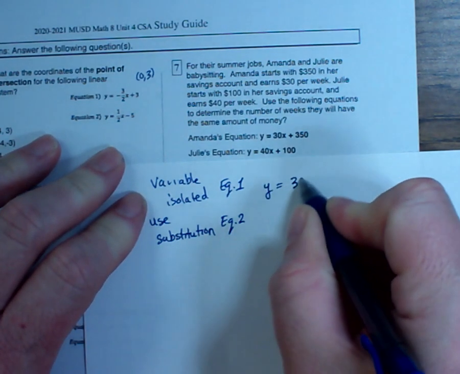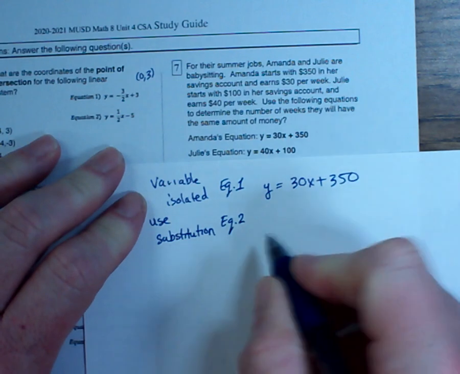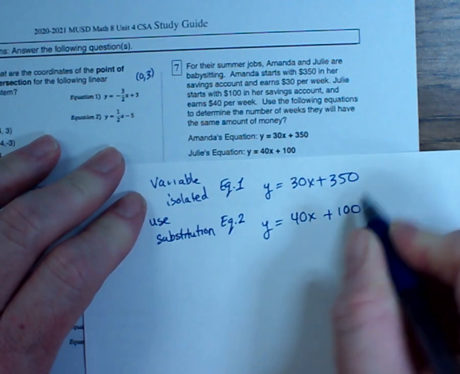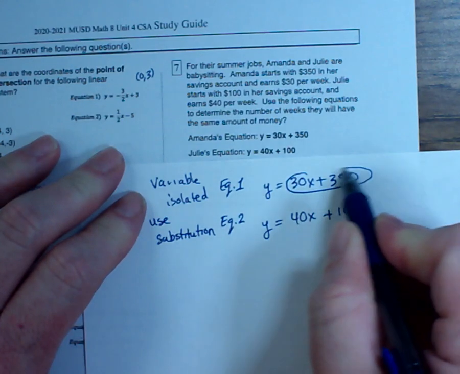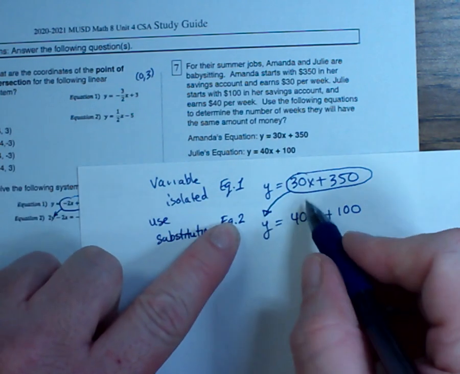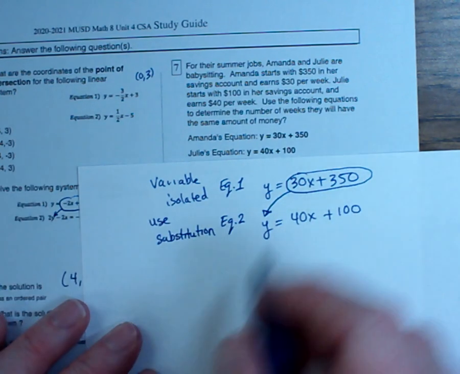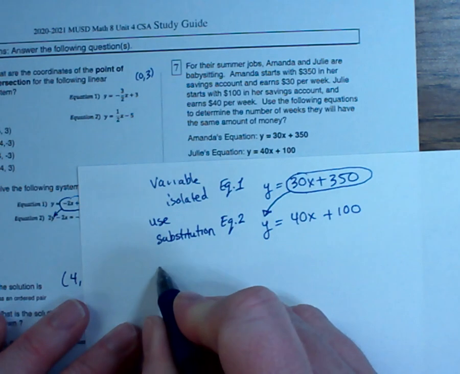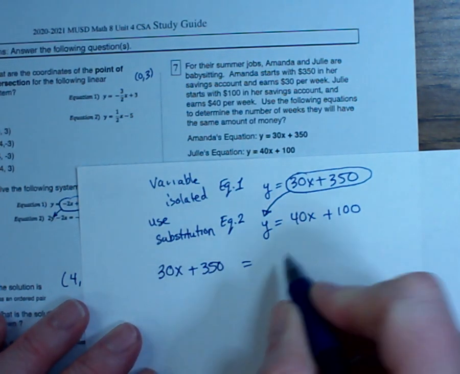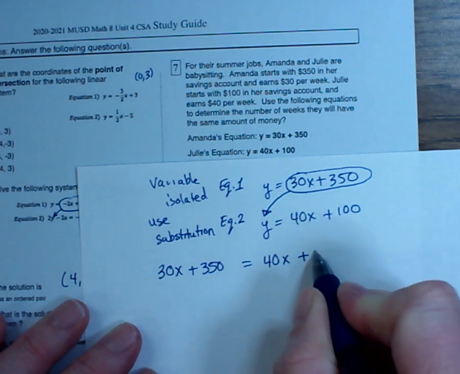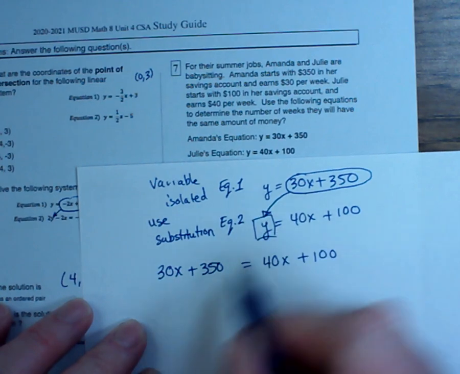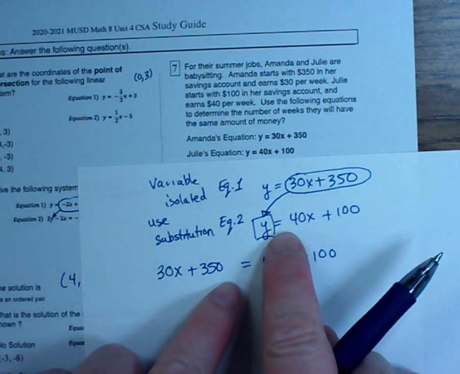Y equals 30x plus 350. Y equals 40x plus 100. So we have something isolated for y in equation 1, so we can replace the y in equation 2 with 30x plus 350. What do you end up with? 30x plus 350 equals 40x plus 100. We just substituted for this y right here. That's how you end up with this. And then the rest is the same.